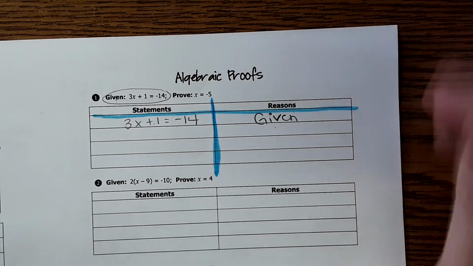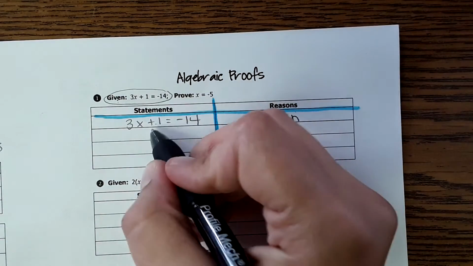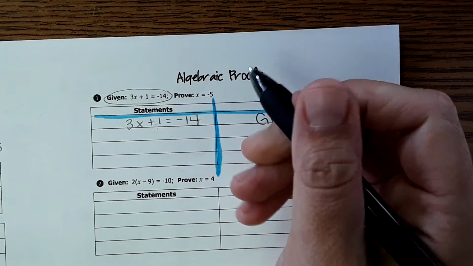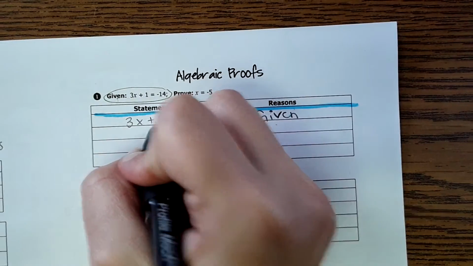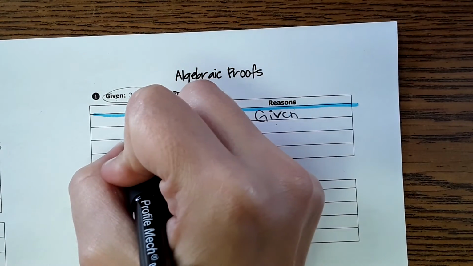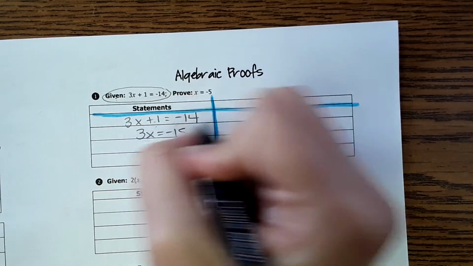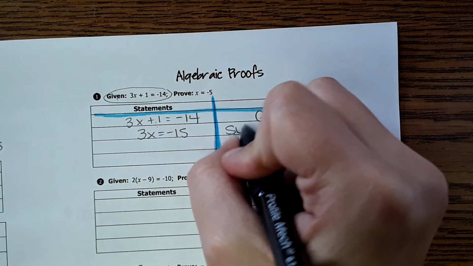Okay, now what? We have to prove that x equals negative 5. What would we do first to solve this equation? We would subtract 1 from both sides. So right here, if we subtracted 1 from both sides, we'd get 3x equals negative 15. And the reason is subtraction property.